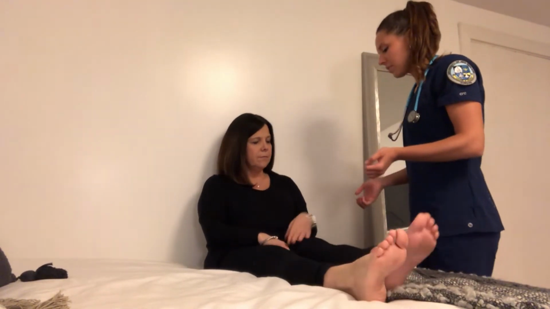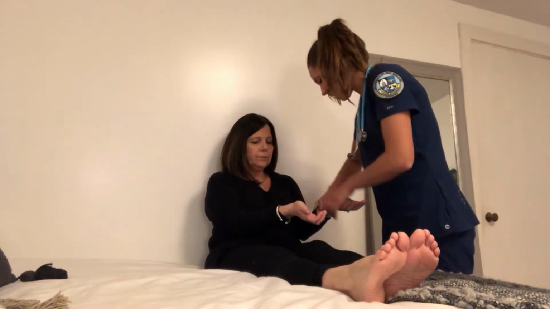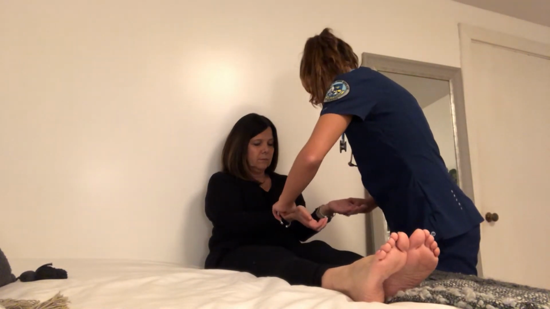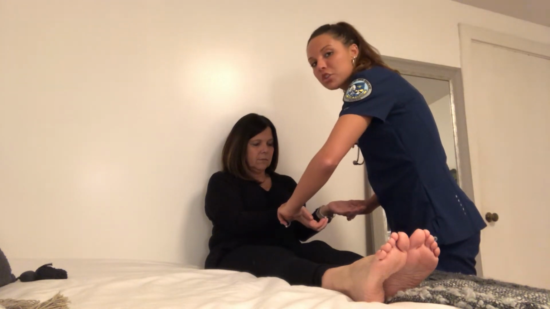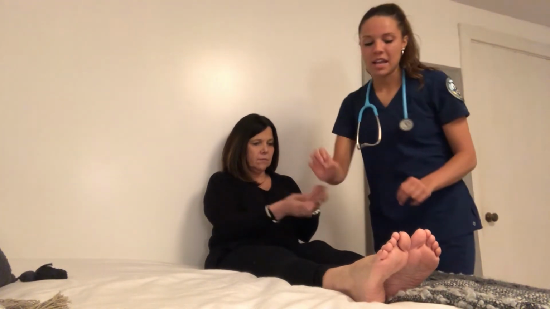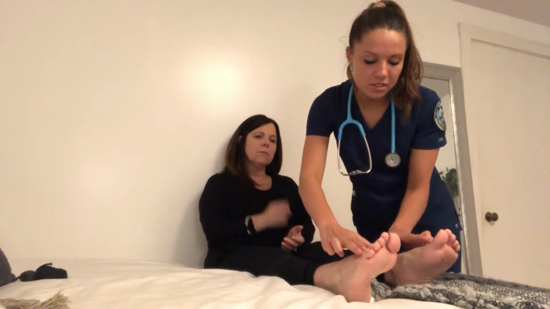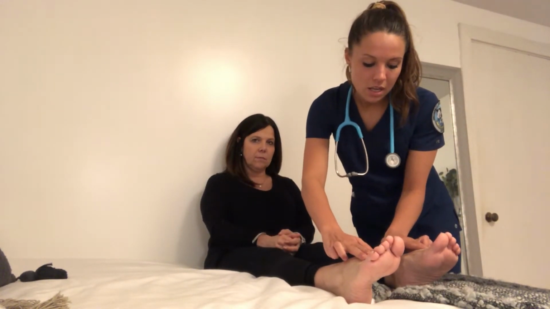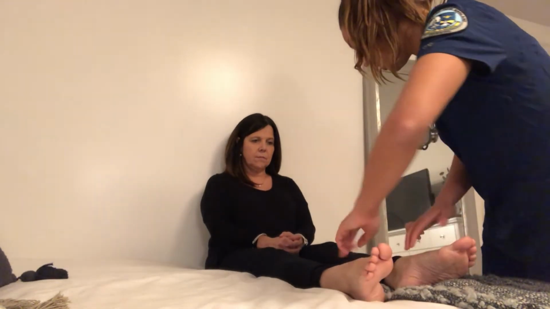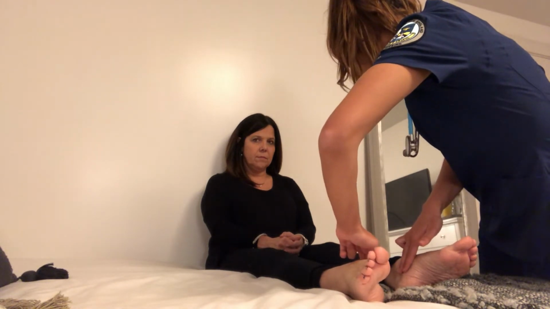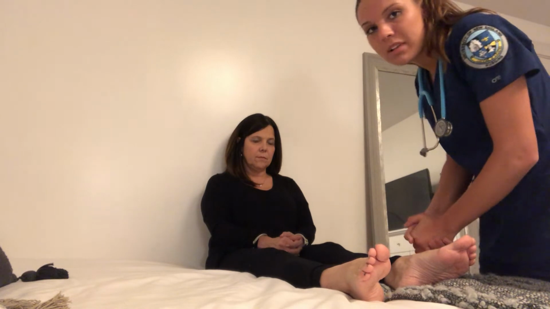Next, may I see your wrist? I'm going to check your radial pulses. Patient's radial pulses are 2+ and symmetrical. Now I'm going to check your dorsalis pedal pulses. Patient's dorsalis pedal pulses are also symmetrical and 2+. And lastly, I'm going to check your posterior tibial pulses. Patient's posterior tibial pulses are also 2+ and symmetrical.